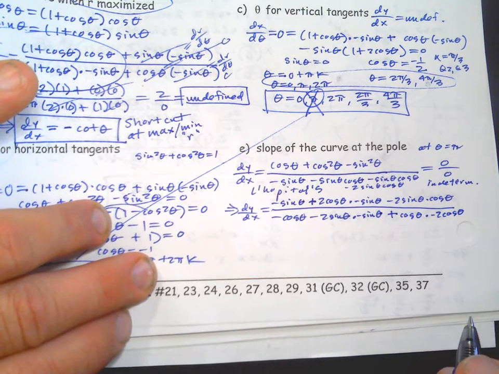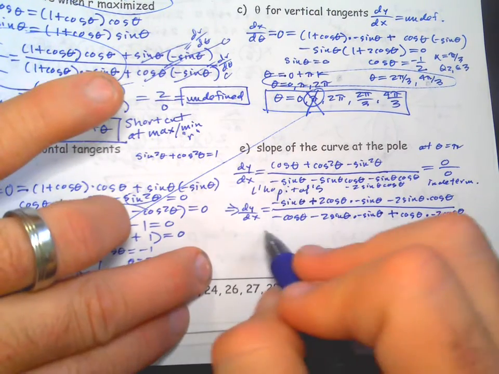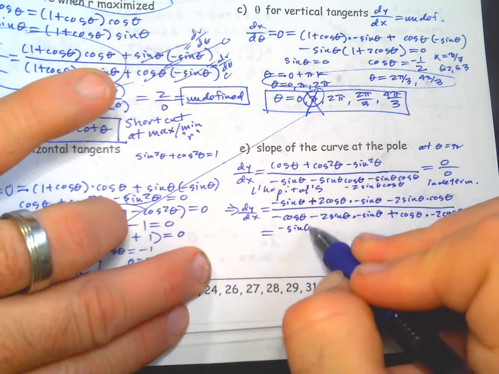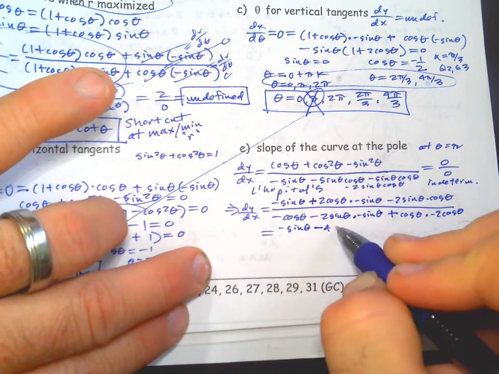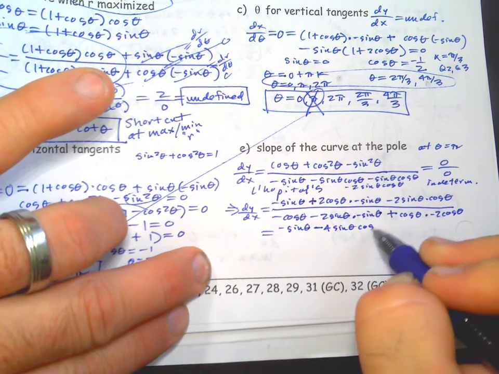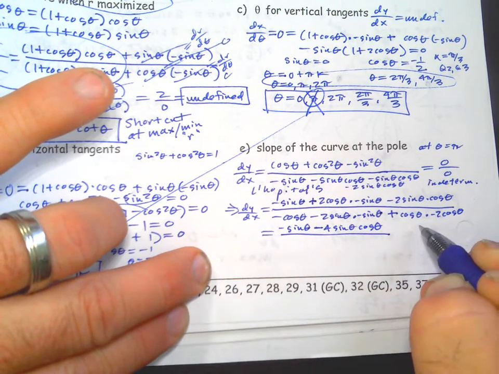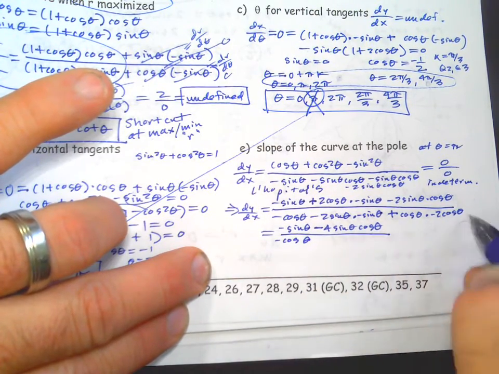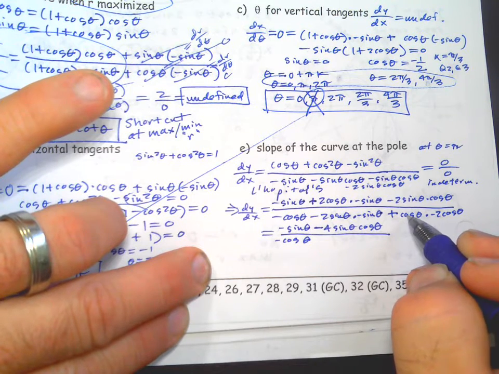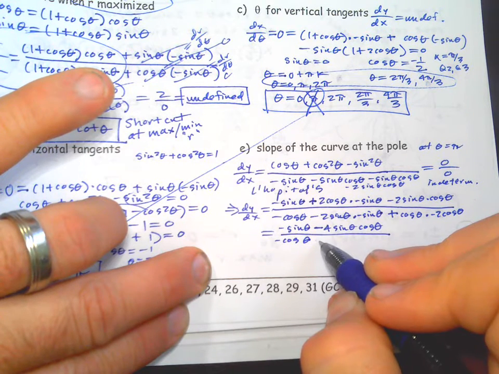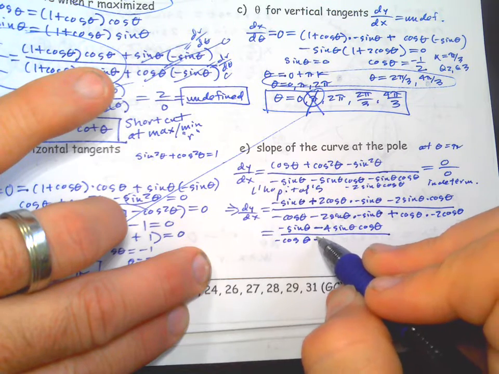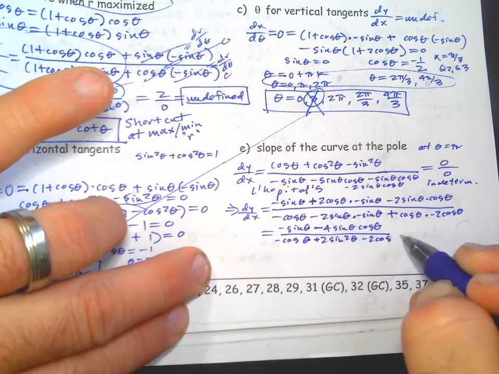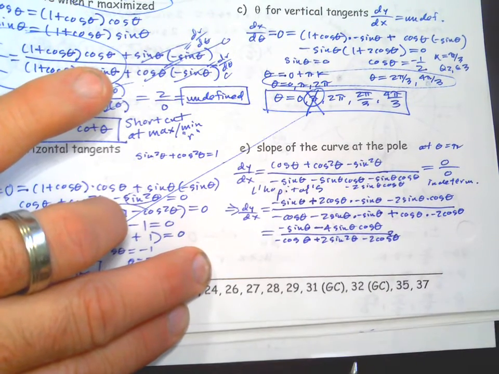It's a little messy. We can go ahead and try and clean this up. Let's see. There's a negative sine theta and then minus 4 sine theta cosine theta on the top. On the bottom, there's a negative cosine theta, and then these guys actually end up canceling each other out, right? No, they don't. Sorry, plus 2 sine squared minus 2 cosine squared. It almost feels like it got flipped upside down.